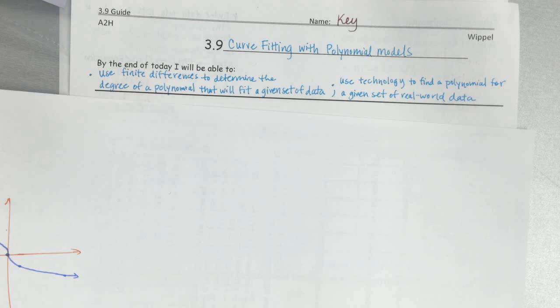Polynomial models. We have done some of this before. By the end of today, you're going to be able to use the finite differences to determine the degree of a polynomial that will fit a given set of data. We will also use technology, that's our graphing calculator, to find a polynomial for a given set of real-world data.